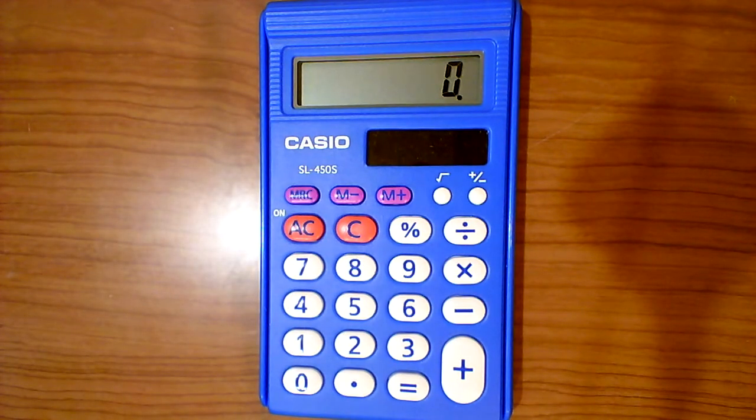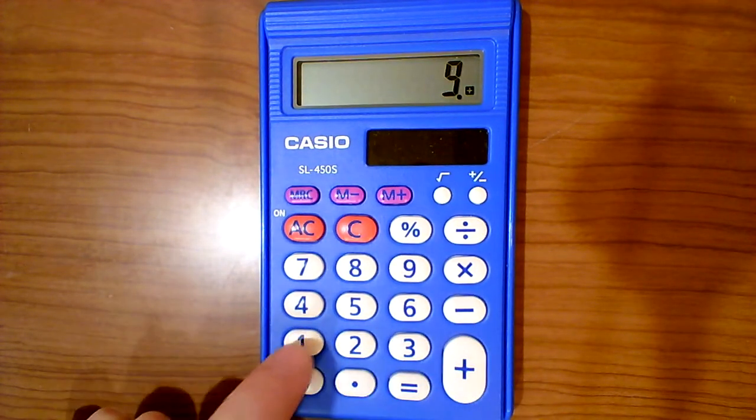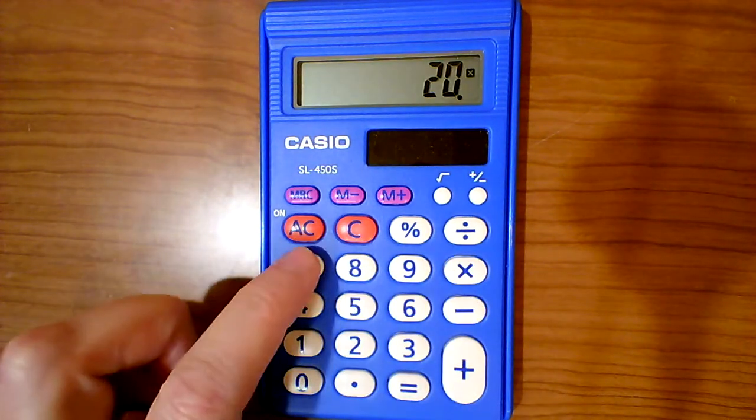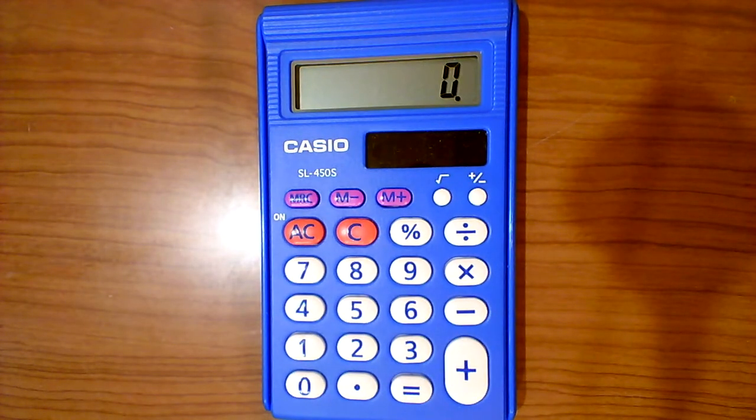The next problem I'm going to show you is 7 times, in parentheses, 6 plus 3 plus 11. Now remember, on the calculator, or in order of operations, we need to do what's in the parentheses first. So we're going to start there. We're going to do the 6 plus 3 plus 11 times 7 equals.